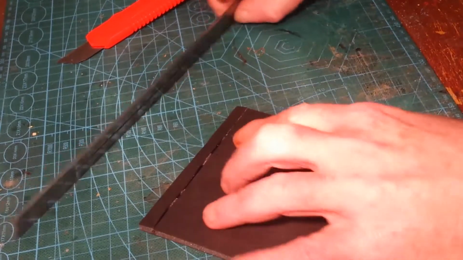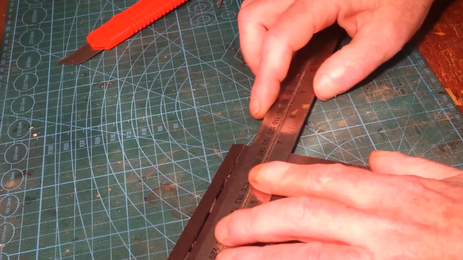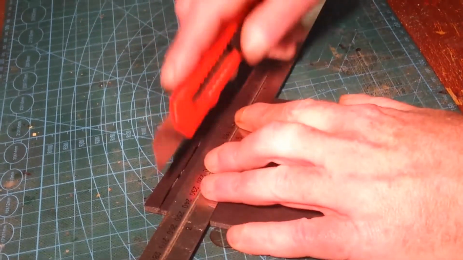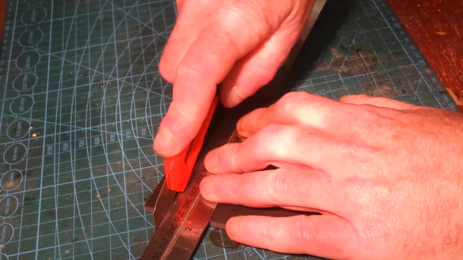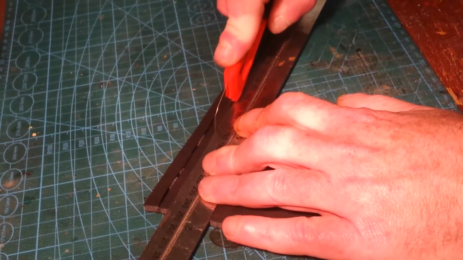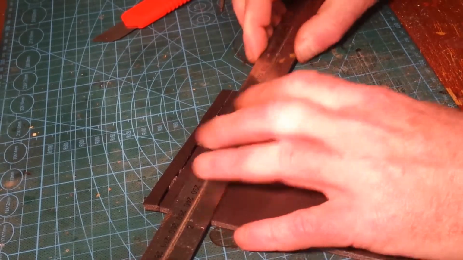You tear it. You're tearing the board, you're not cutting it. And with the exact same blade, right beside it, give it a real sharp angle and see? Simple as that.